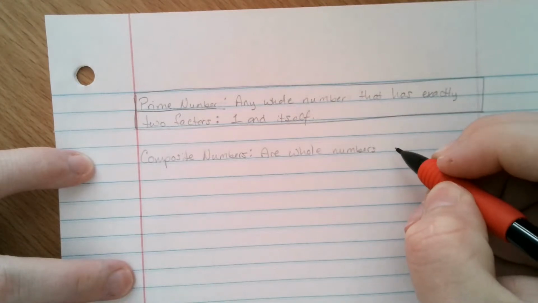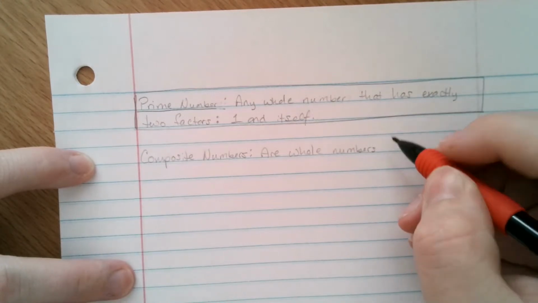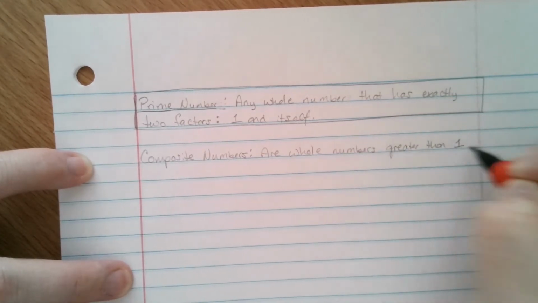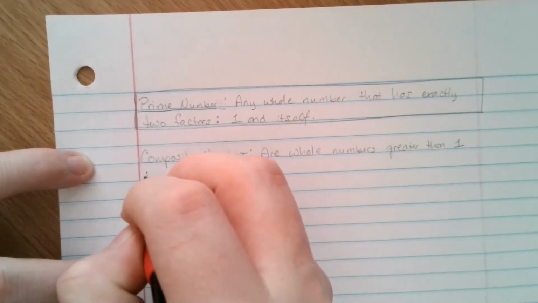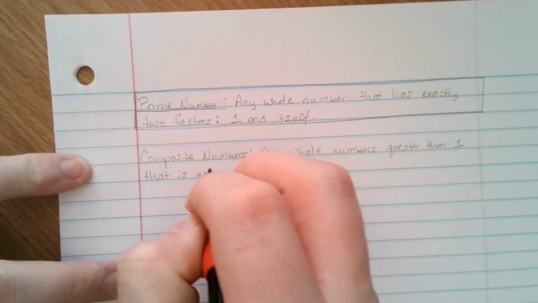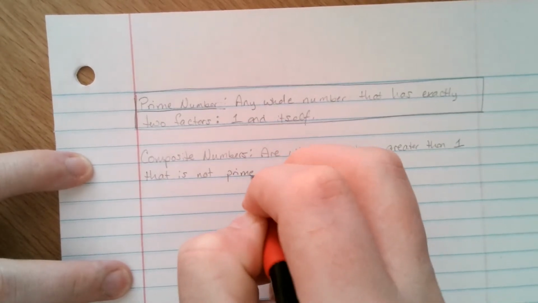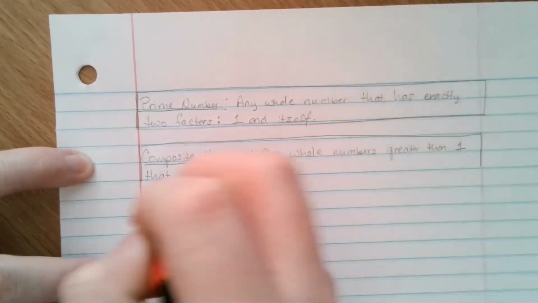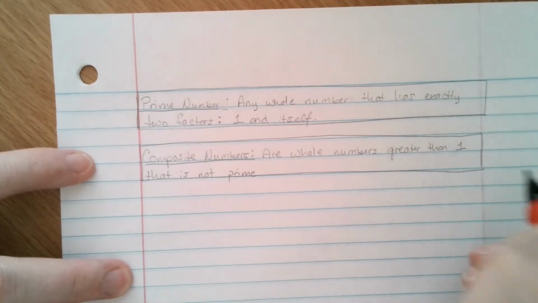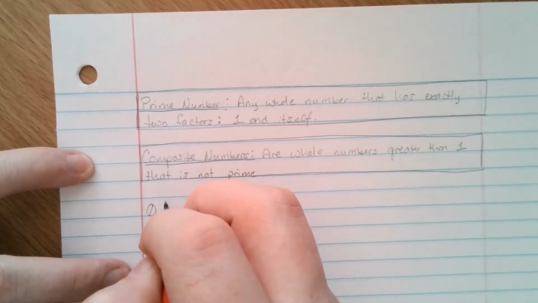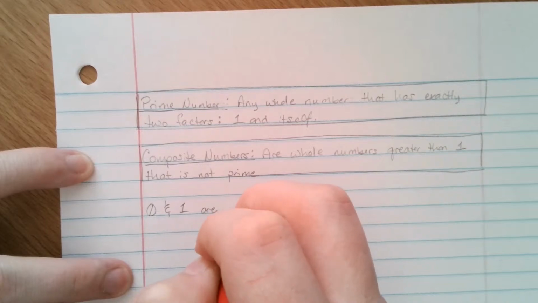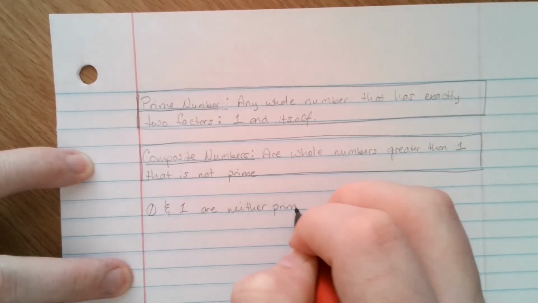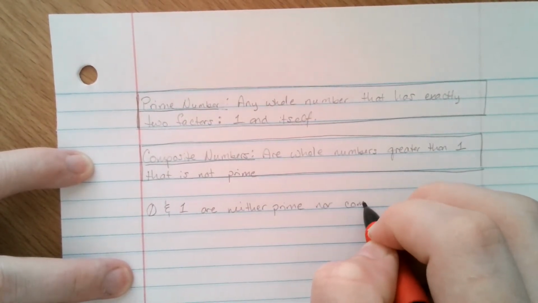A composite number is any whole number greater than 1 that is not prime. Very cheap and easy definition. Whereas 0 and 1 are neither prime nor composite.